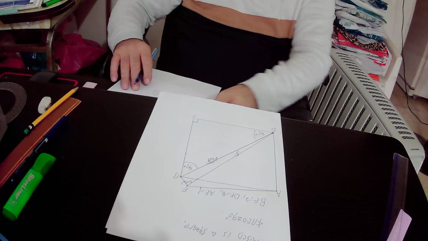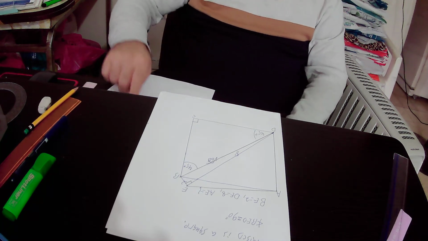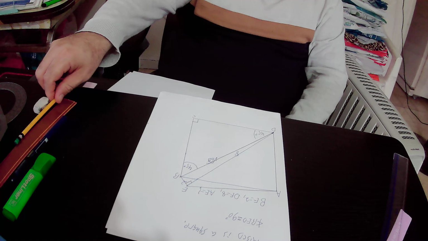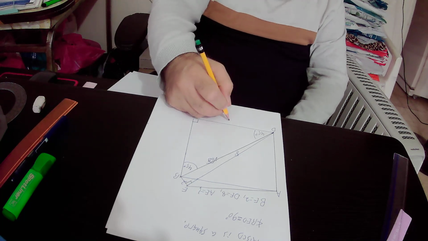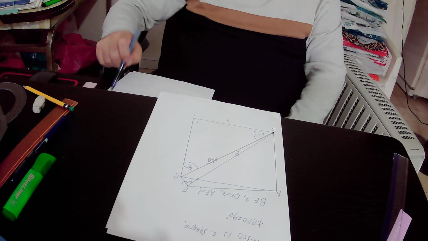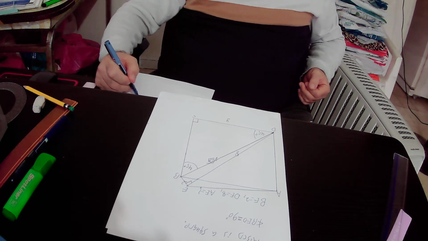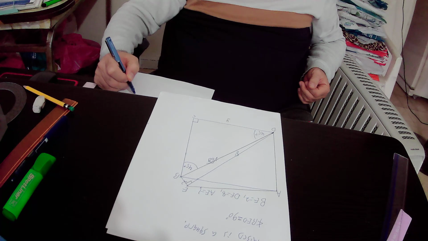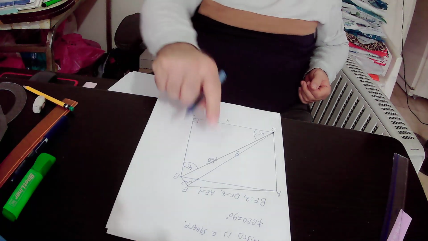So we will define DC as y, that is to say DC equals y, and therefore cosine 45 degrees is y over DB, which is the square root of 68.